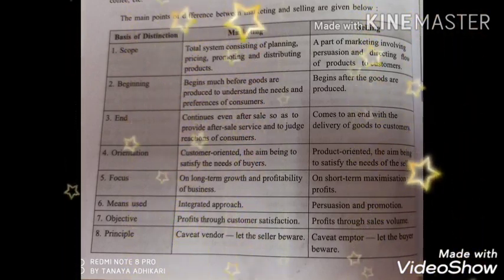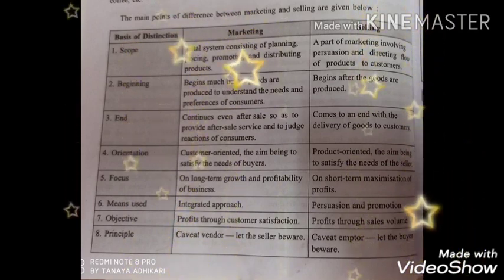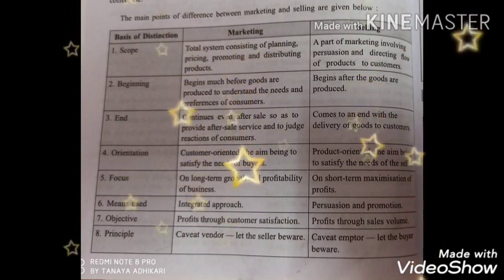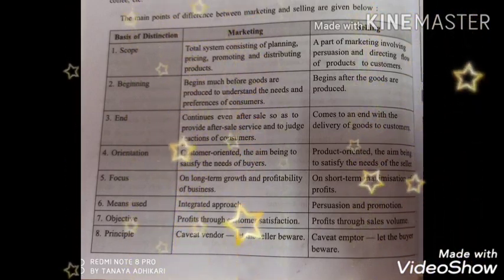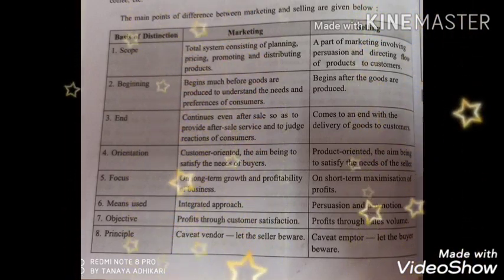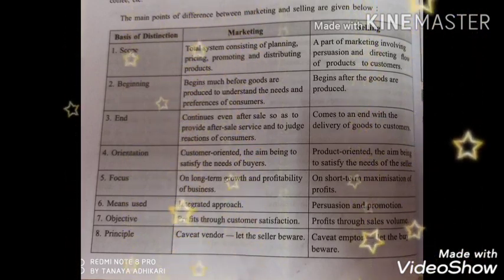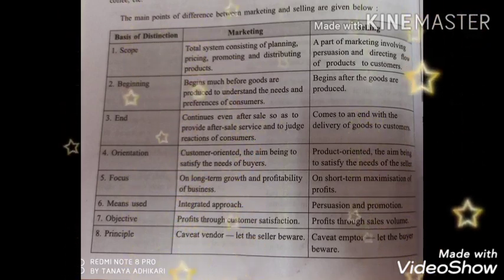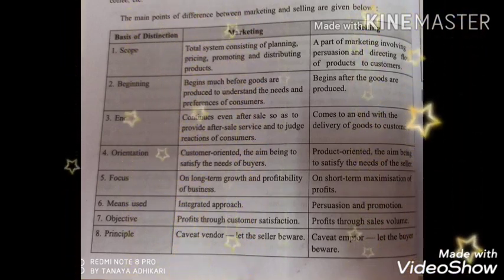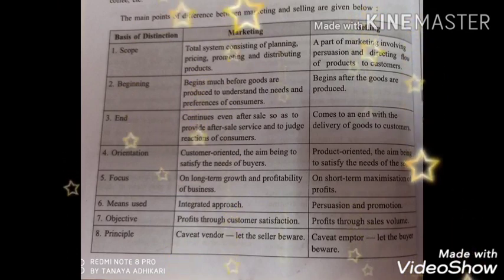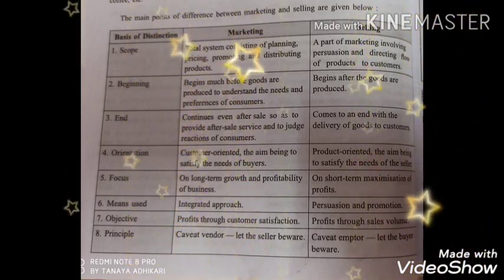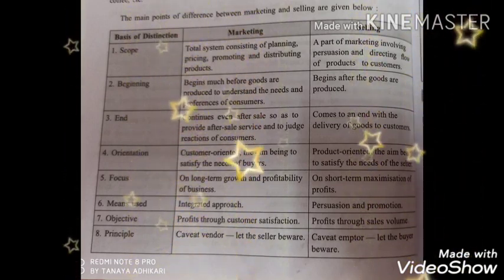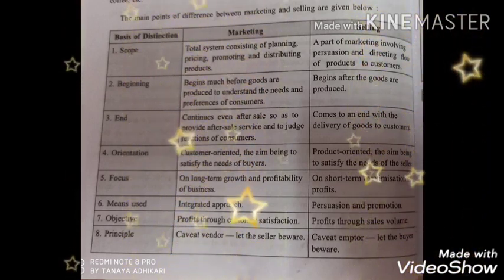Now next is what happens in case of selling, in which the product is main, because until and unless the quality of the product is good, it will not be sold. So in selling, the product is the main thing, but in marketing, the customer is the main motive, because if we can't convince, if we can't satisfy the buyers, we can't sell the product. So marketing and selling are both interlinked.